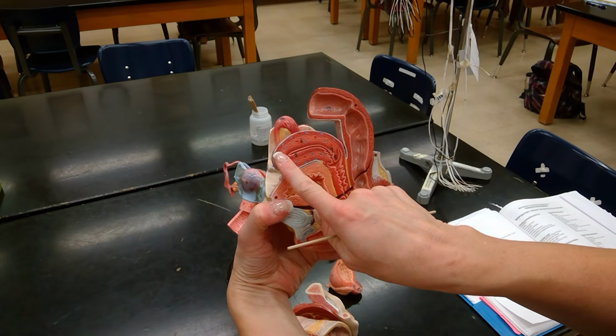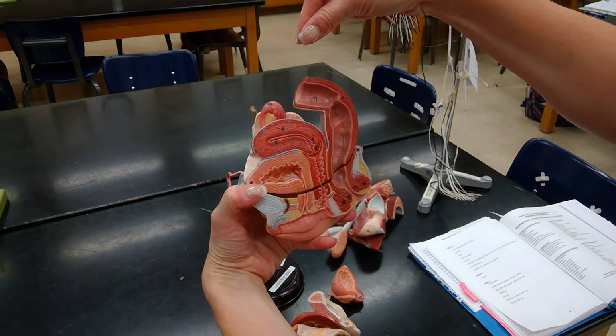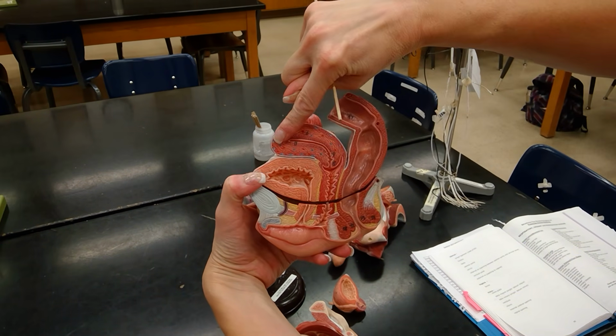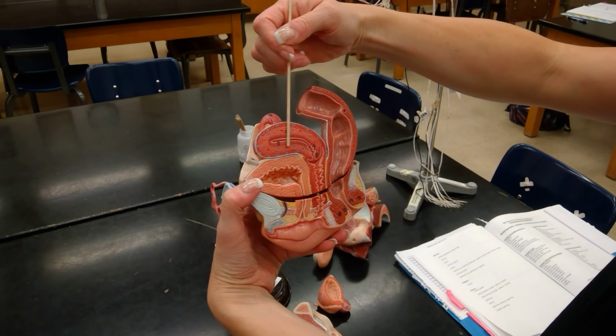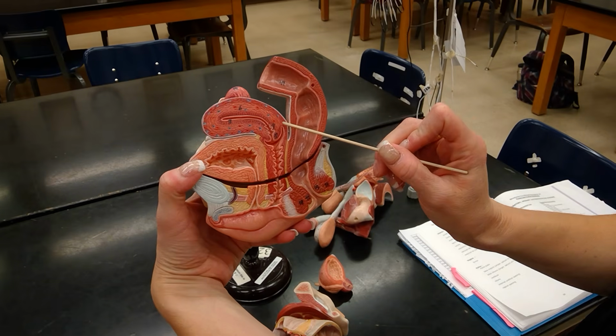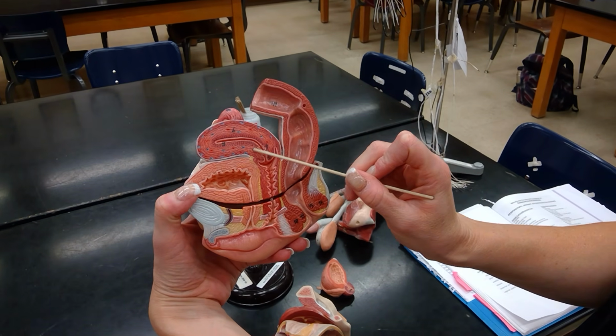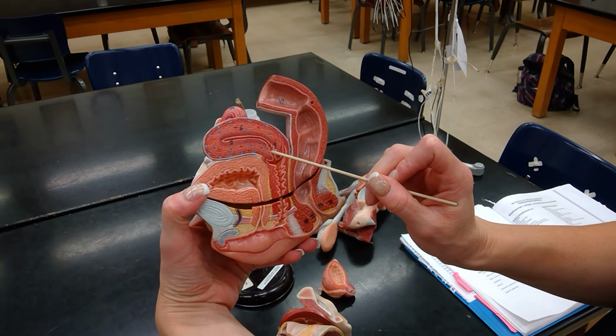The fundus is the front side of the uterus. If I picked this up, it would be opposite the exit, which is what fundus means. The body is the main region of the uterus, and the cervix is the inferior-most region of the uterus.